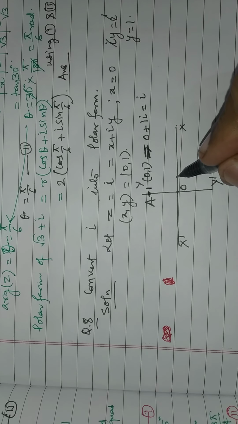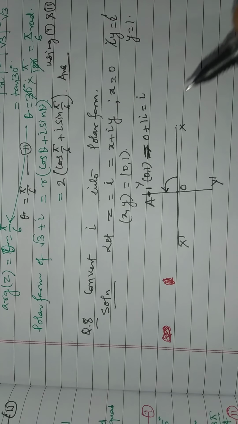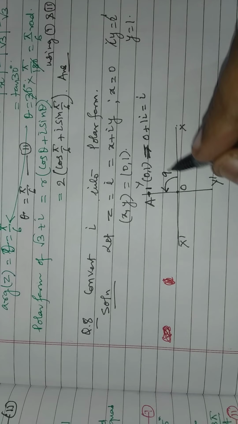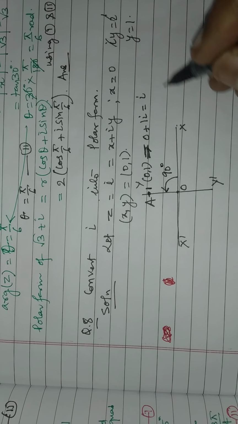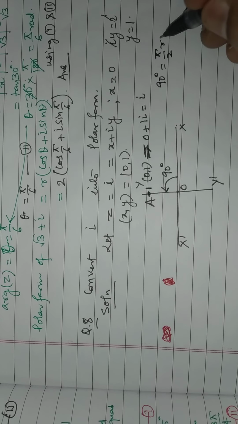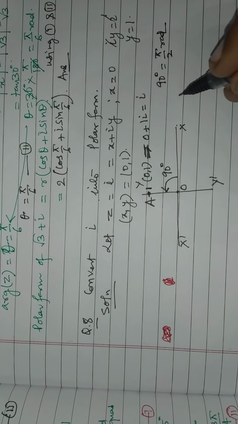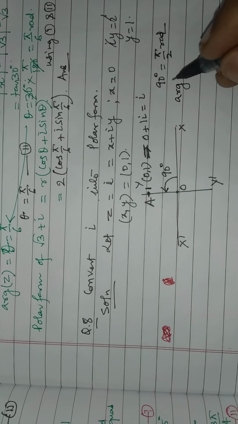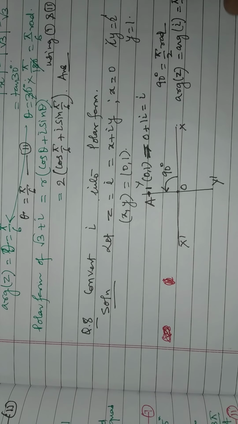So now how many degrees in the anti-clockwise direction does it make? It is 90 degree, and 90 degree is equal to pi by 2 radian. So the argument of i is equal to pi by 2.